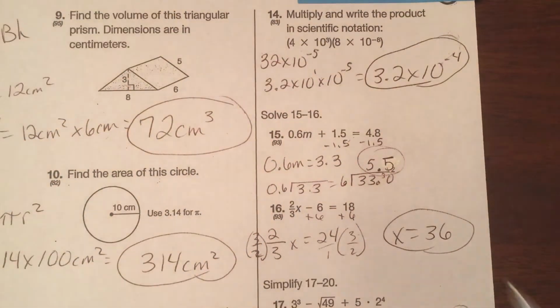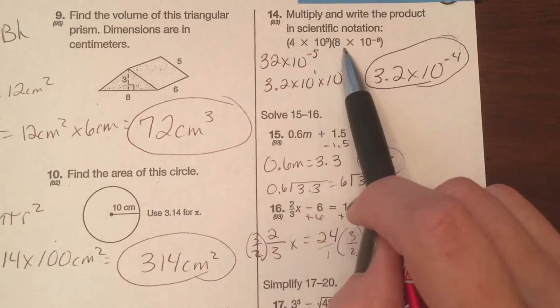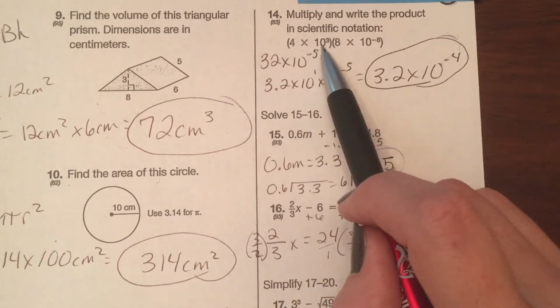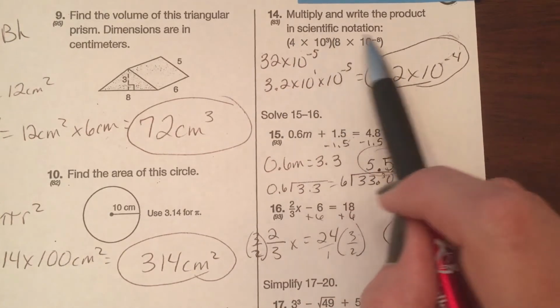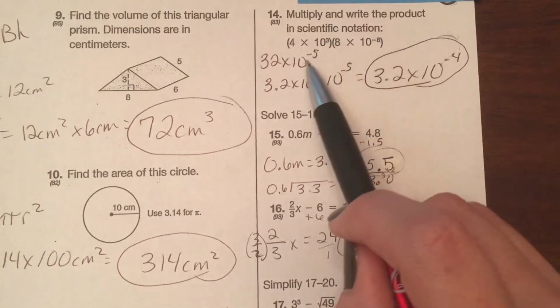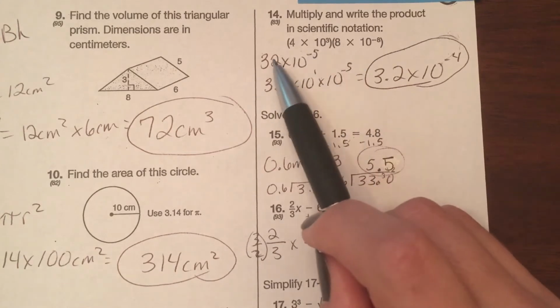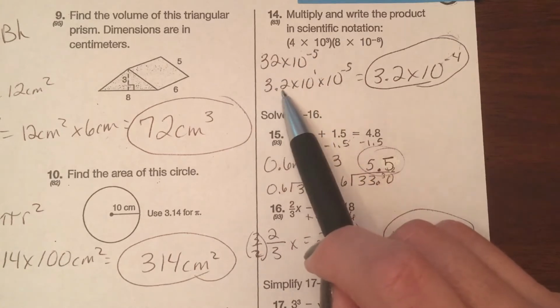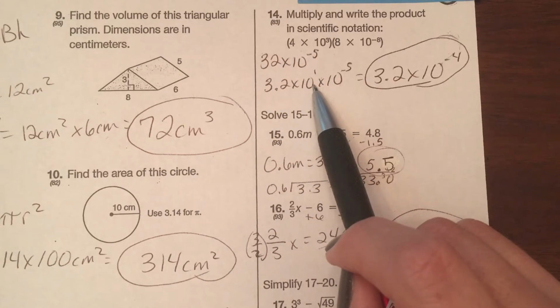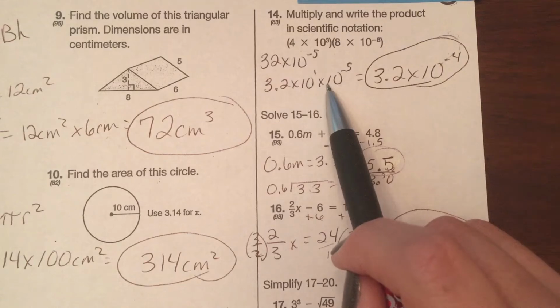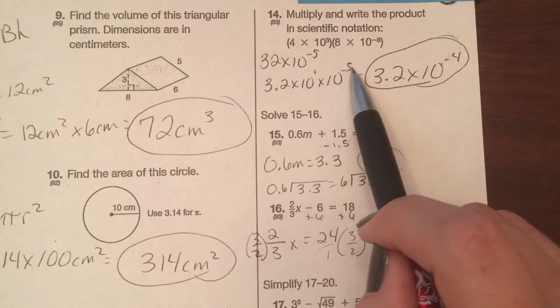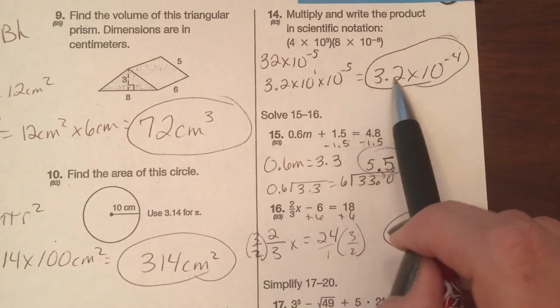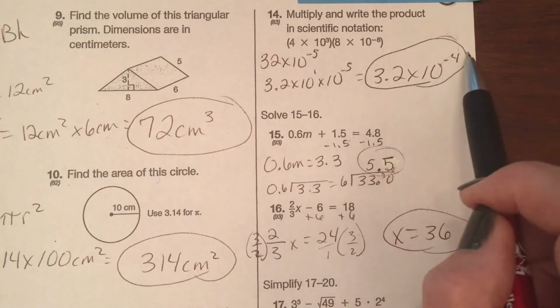Number 14, scientific notation. 4 times 8 is 32. 10 to the third times 10 to the negative 8. I add my exponents. 3 and negative 8 make negative 5. 32 is not proper, so I need to change 32 into 3.2 times 10 to the 1. Then I bring times 10 to the negative 5. Positive 1 and negative 5 make negative 4. 3.2 times 10 to the negative 4.